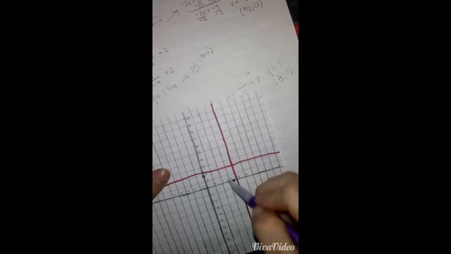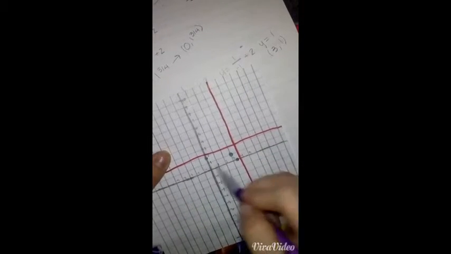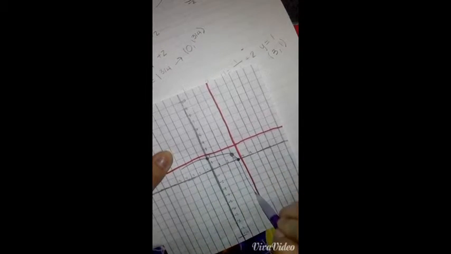So at 3, y will be 1, so you can plot that point. 3, 1.